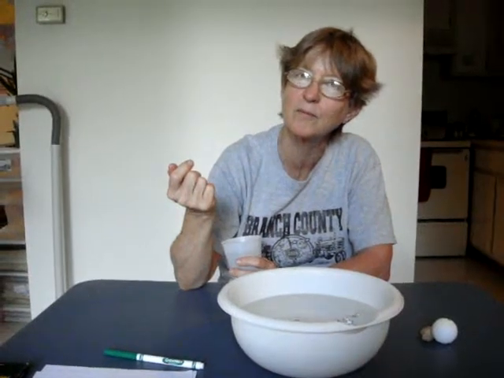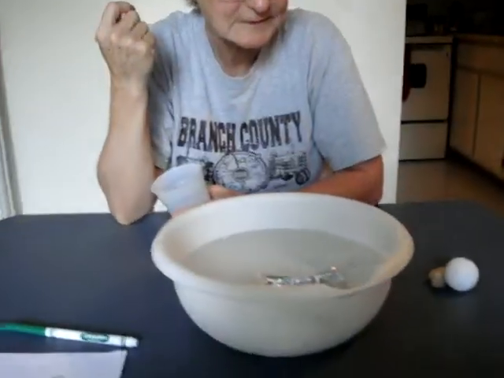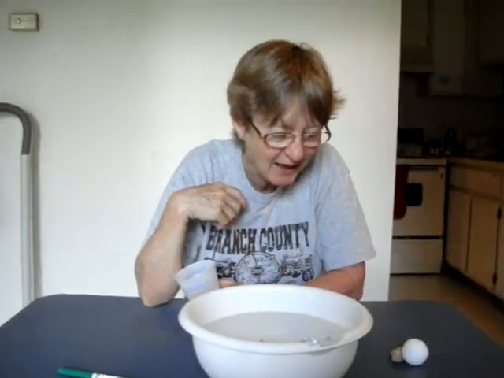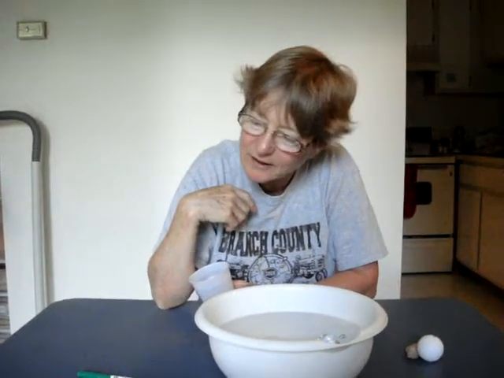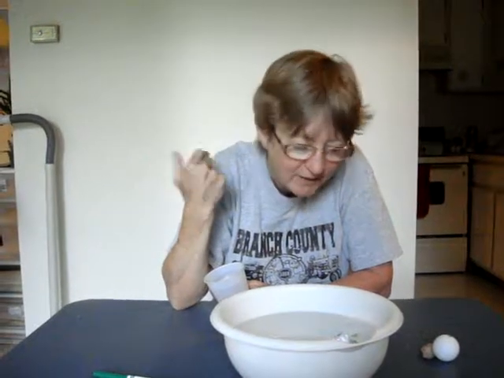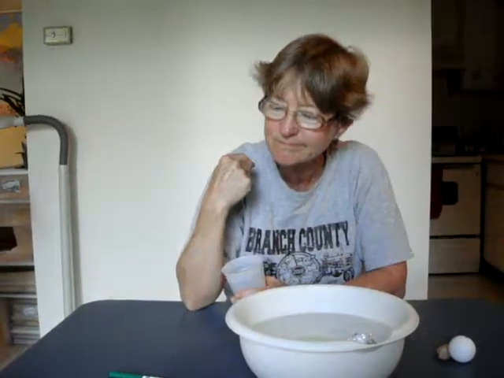I don't know. Why does the ice float in the water? Magic. Let's see, a solid. I know it's about the density, but I'm trying to think of why. Don't know. I don't know. I give up.